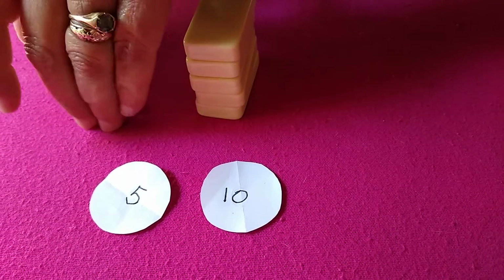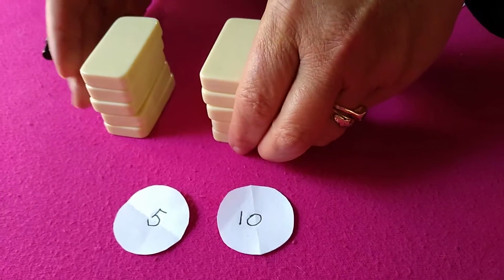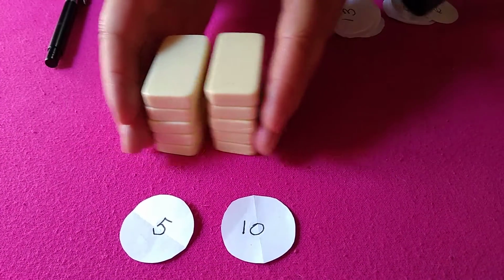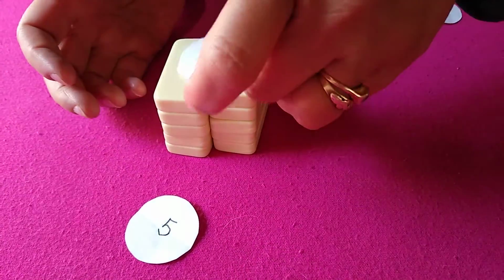This is 5. And together, well, this is 5 and this is 5. And together, they make 10.